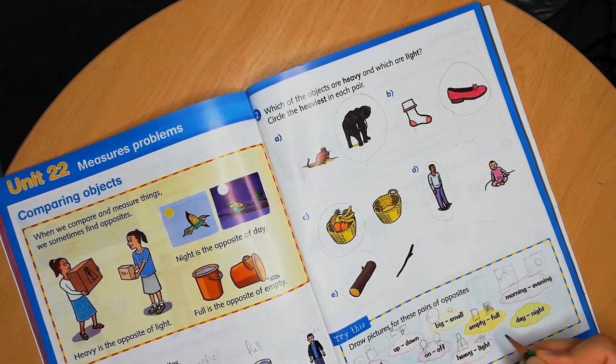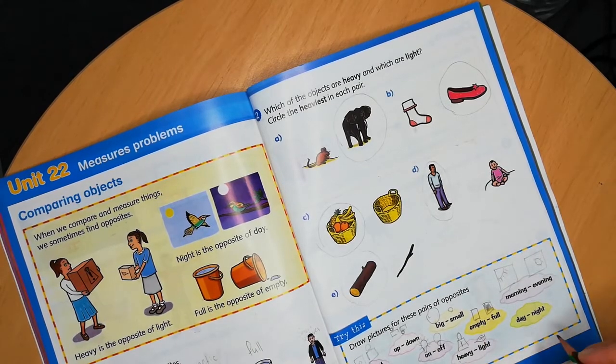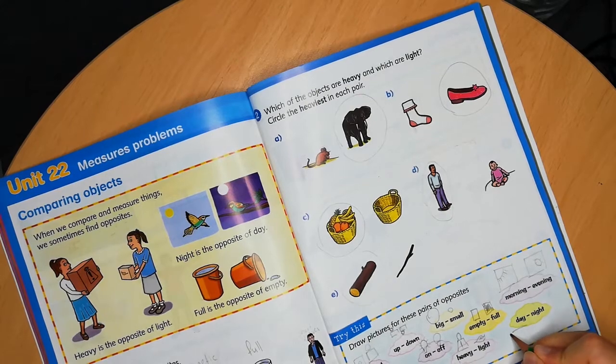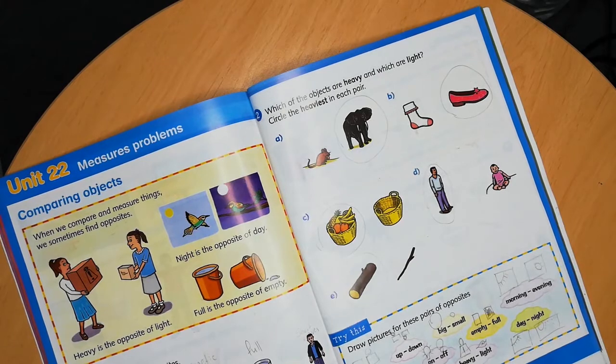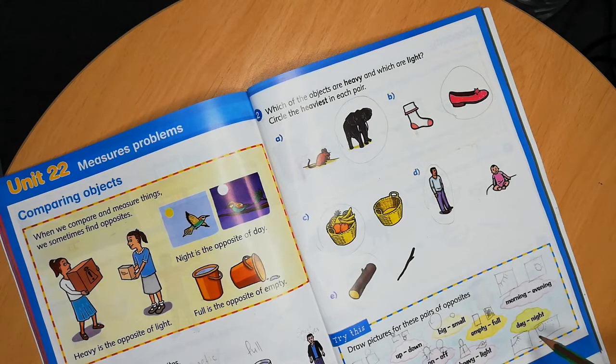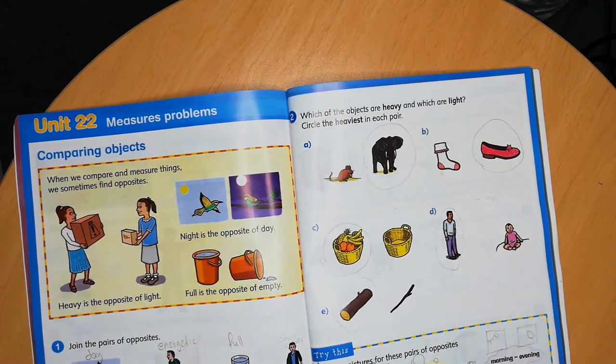A leaf. So heavy, light. Day and night. So day is like this, same as the one we had before. And night is like this, where we have the sun, the moon, and there are stars in the sky. Okay, so in and out. Up and down. Big and small. Morning and evening. Heavy and light. Day and night. Okay, that's great.